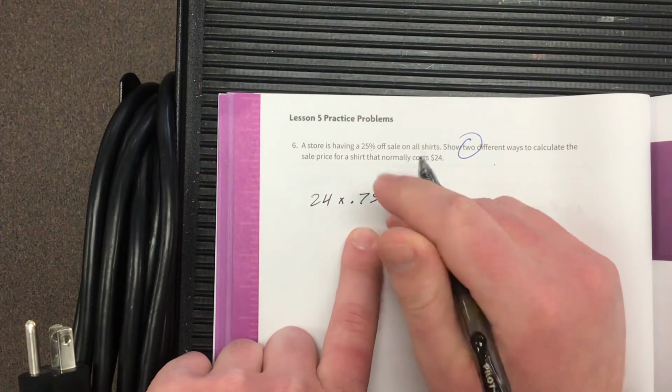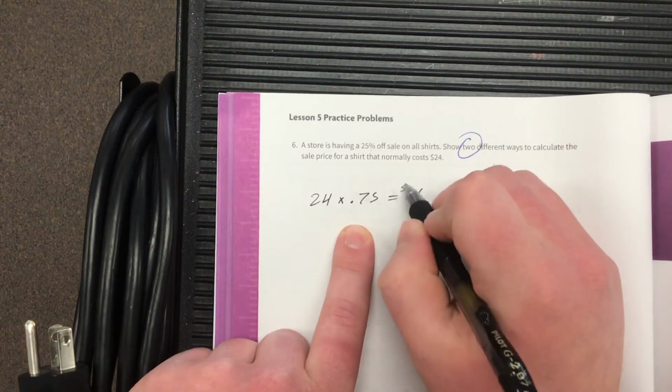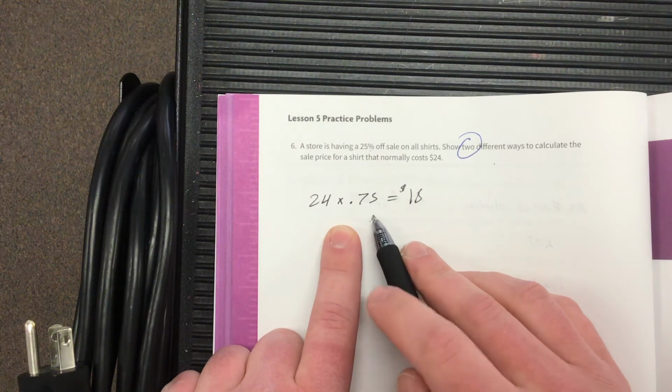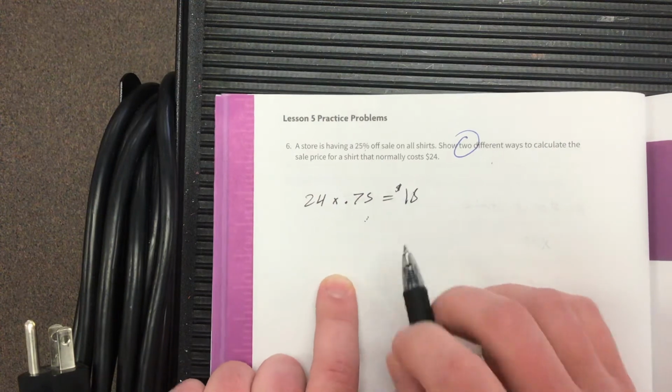Oh, I thought it just said show. It did, but did we get an answer? You should get $18 is what the shirt costs, but we did just have to show the equation. I didn't feel like answering it. It takes 30 seconds. I know, but I didn't feel like taking it. All right. Chesney, you want to show us the second way?